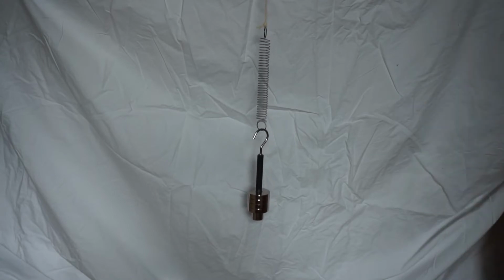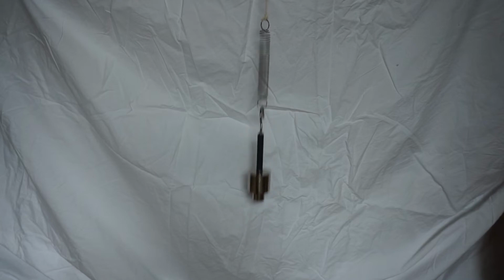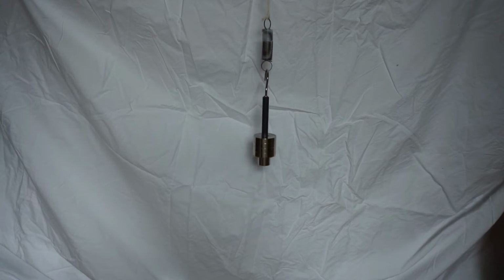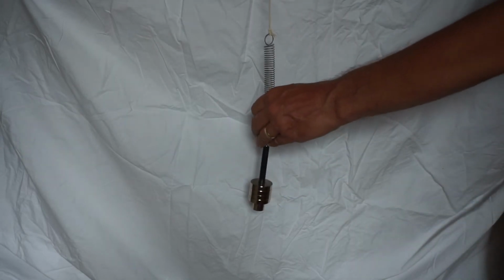If I now increase the speed of the motor so the top of the spring moves up and down more rapidly, you can see that the oscillations become very much bigger and bigger and the whole system kind of goes crazy. This is what we would call resonance.